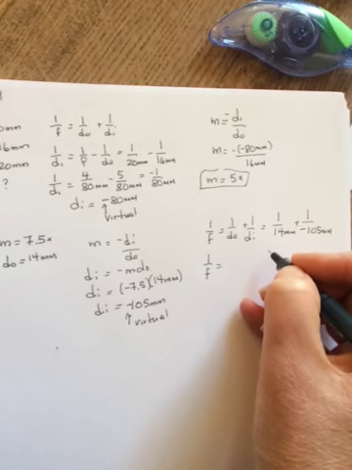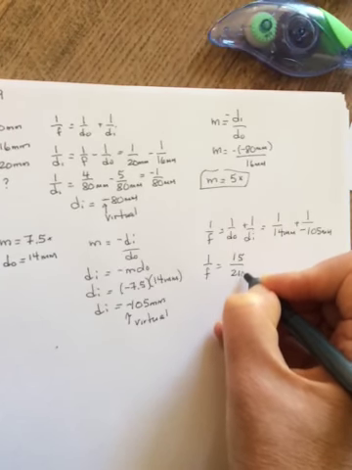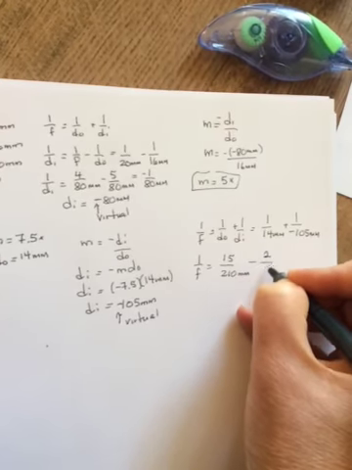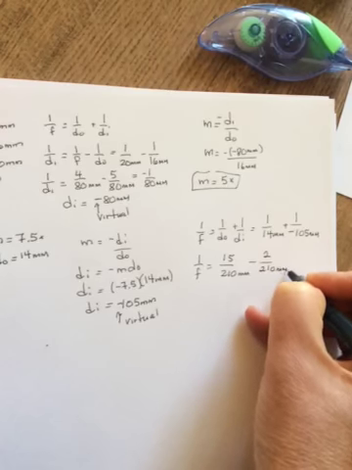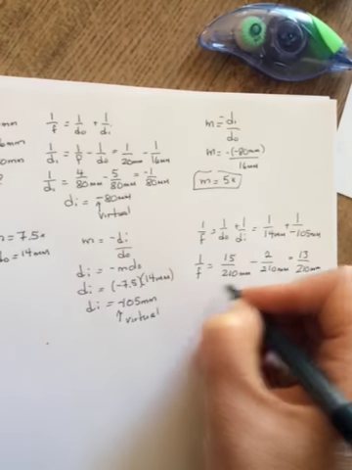So 14 goes into 210 15 times, I think. So 15 over 210 minus 2 over 210, which gives us 13 over 210.